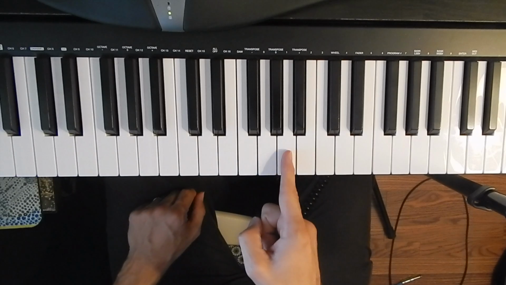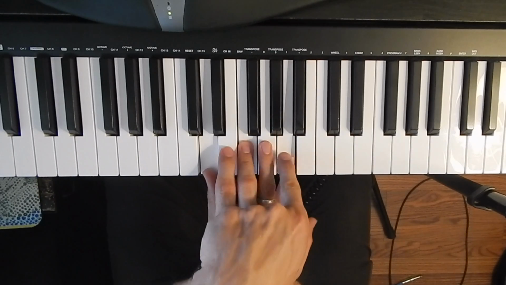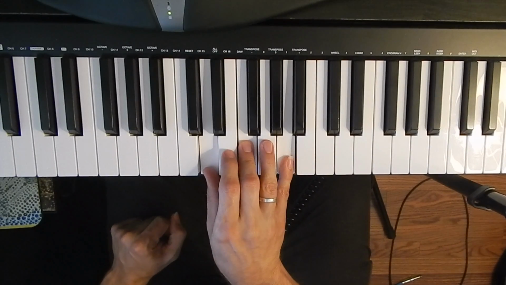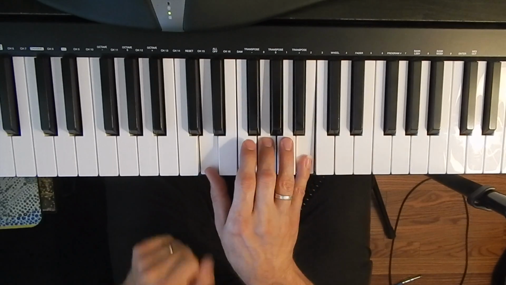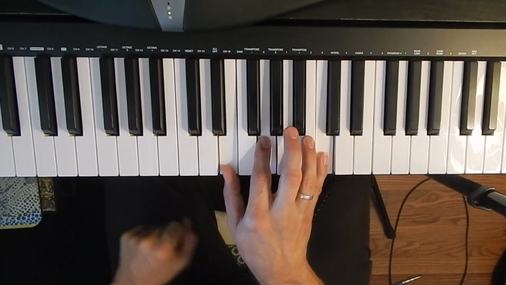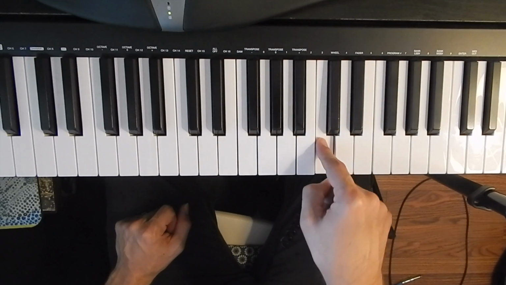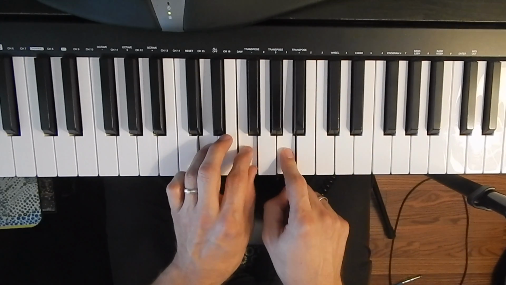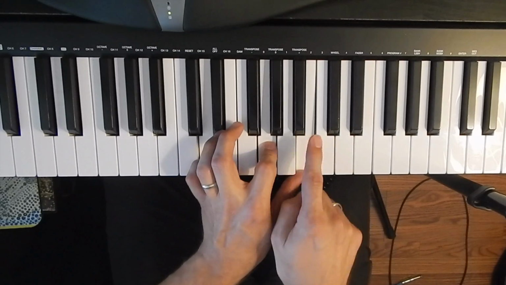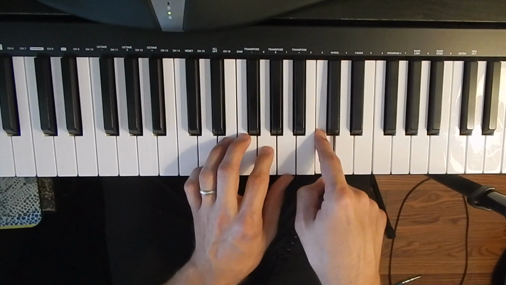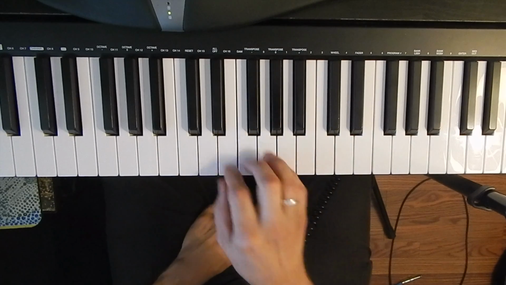And then you notice the top note, in this case, you have A, B, C. So there's this stepping up motion from one note to the next note, which is the leading tone, which naturally wants to step up a half step back to the 1.